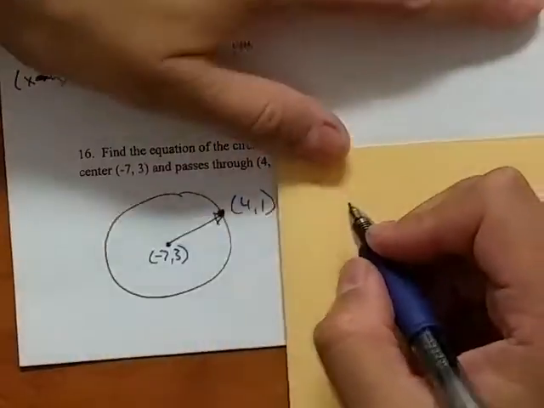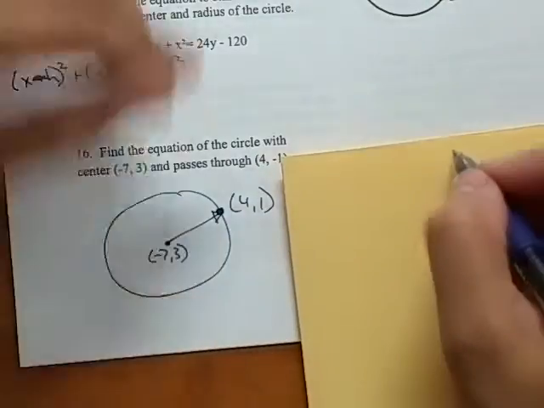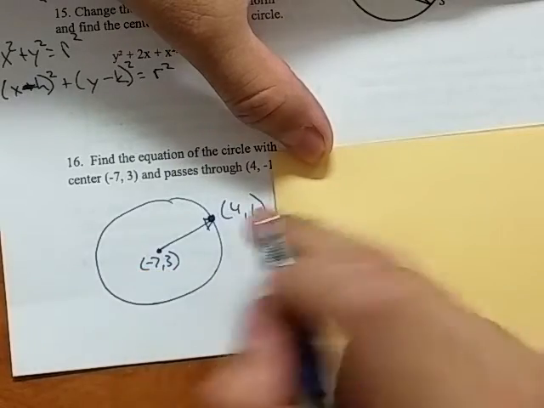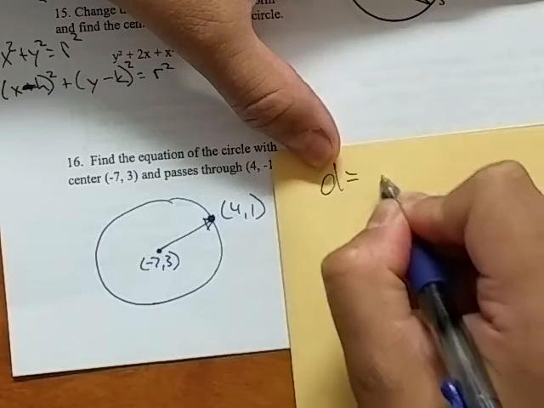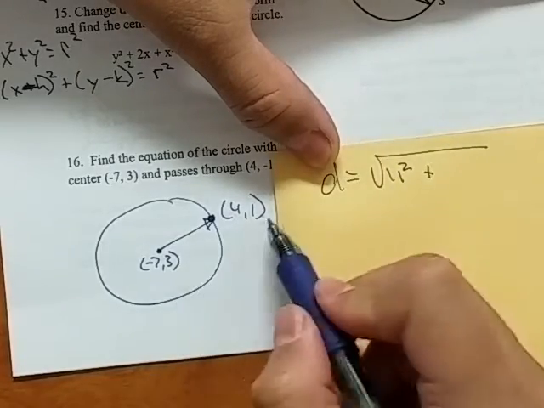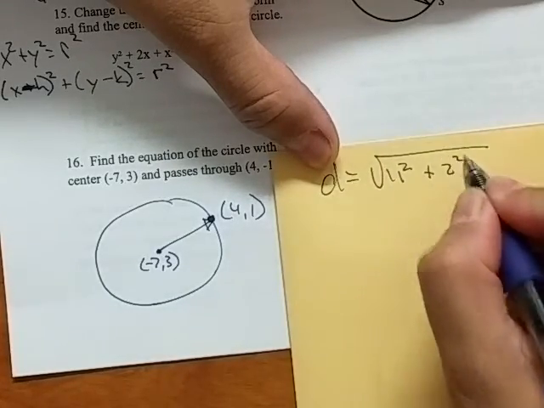So let's do the distance formula. I don't have much room because I drew my circle for this. How far is it from negative 7 to 4? It's going to be 11 squared plus, from 3 to 1, it's 2 squared.